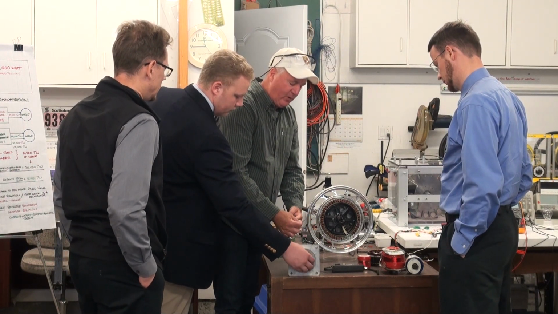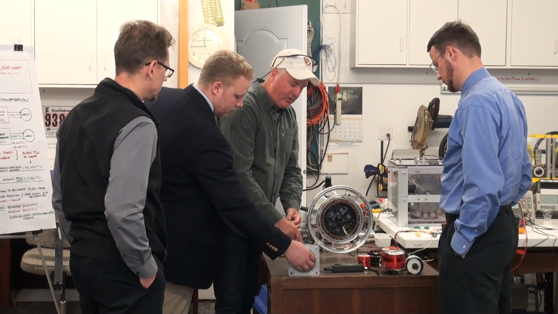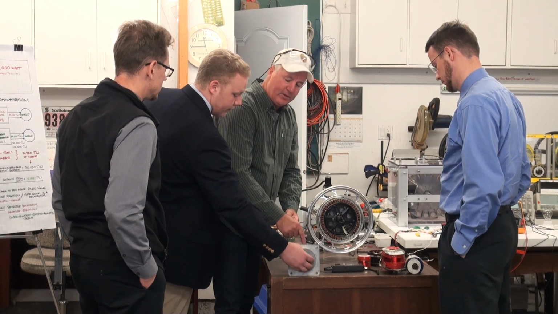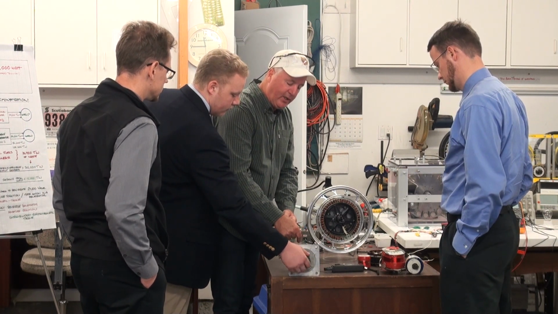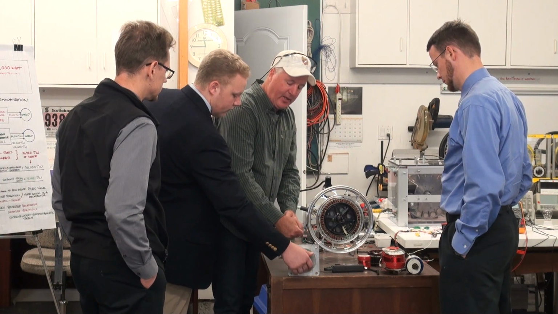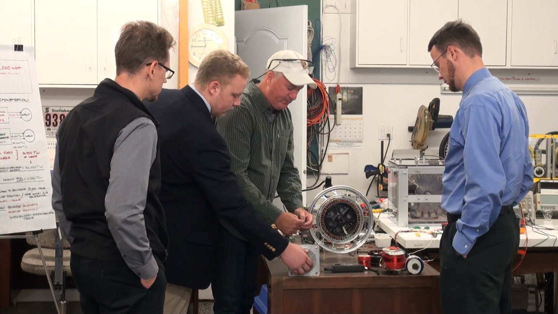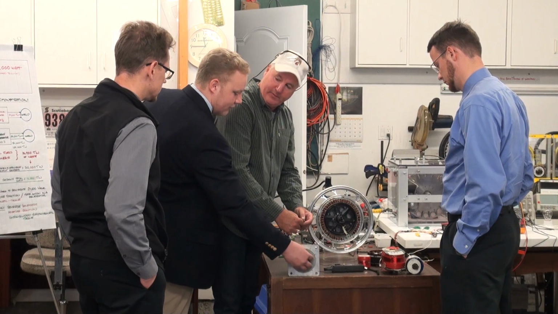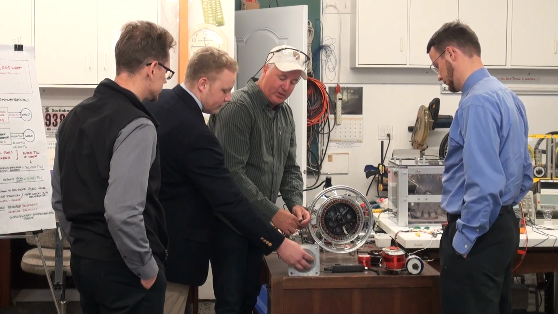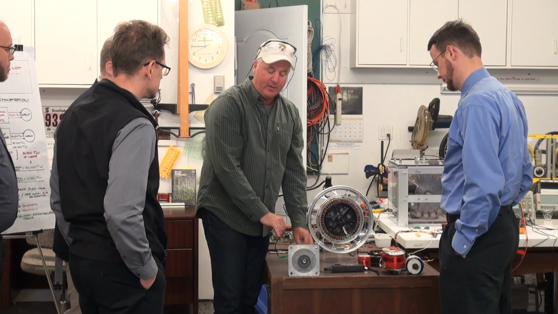So when current flows in the windings of the coil, a magnetic field is produced around the windings that creates a counter electromagnetic torque. Feel that? Yeah. Okay, so that's regenerative braking in an electric vehicle.